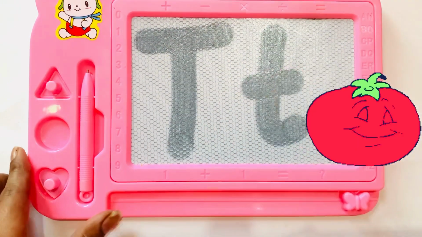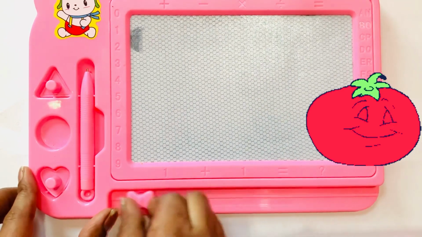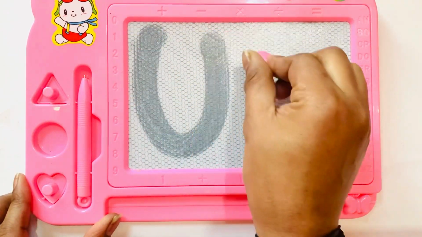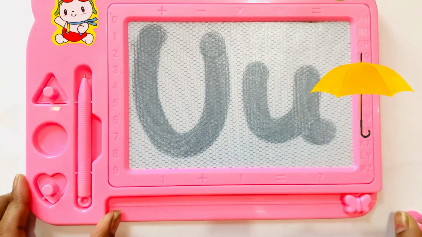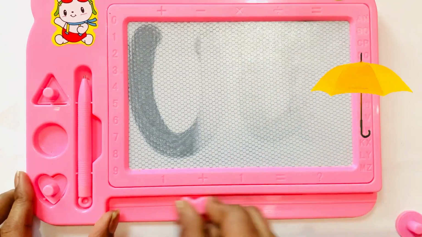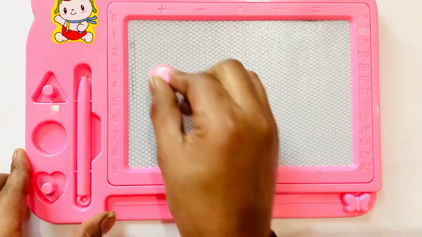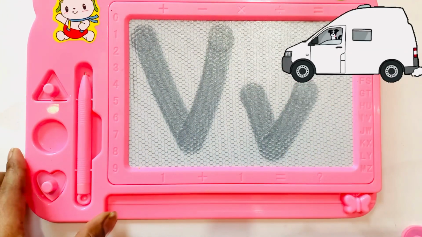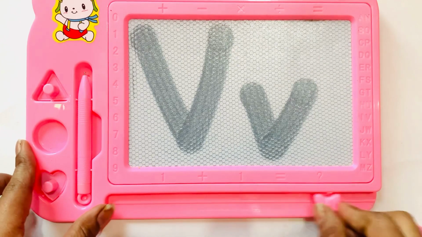T for tomato. U for umbrella. V for van.